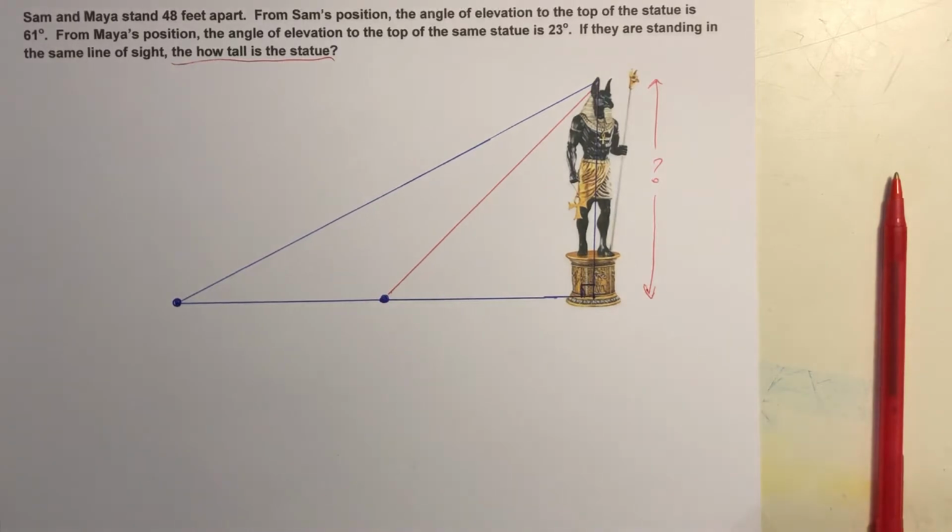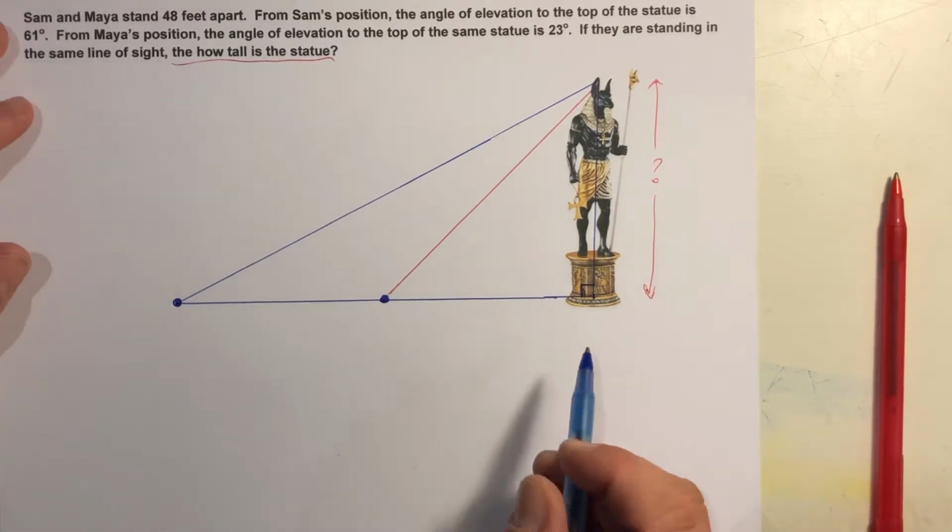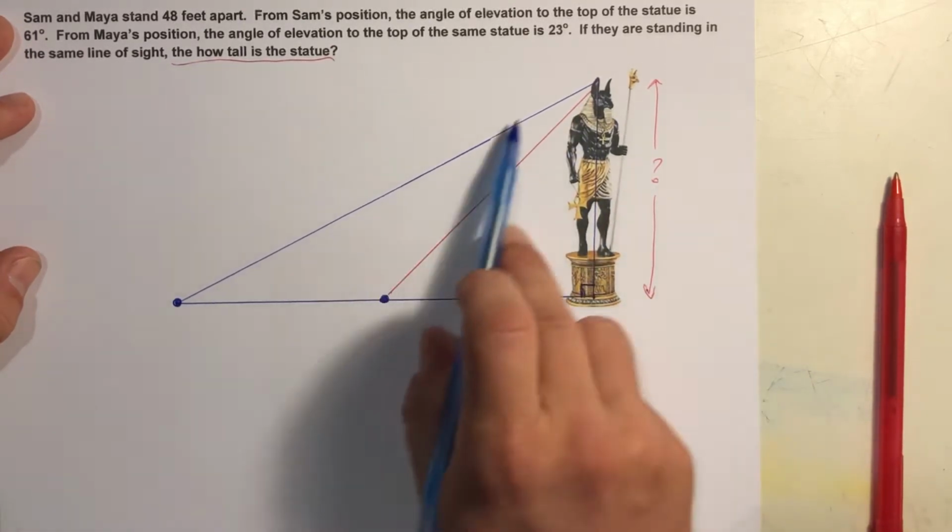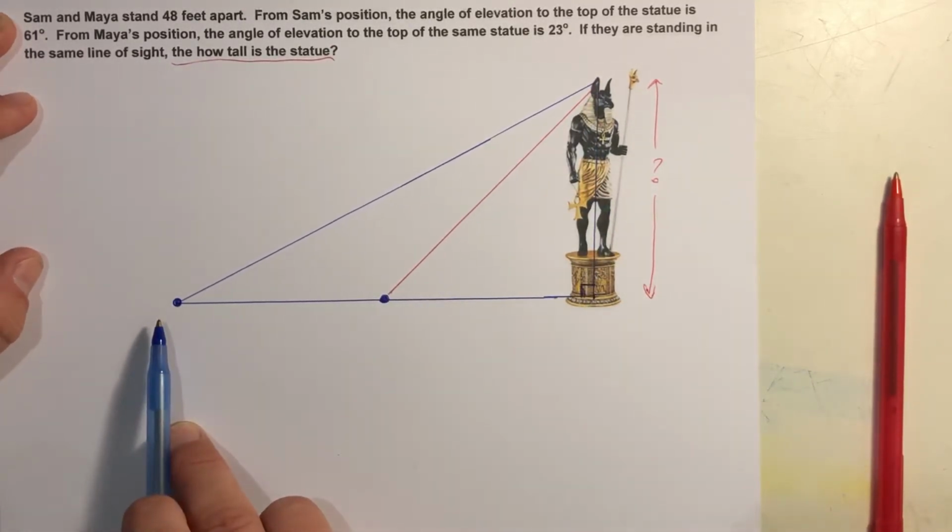There's actually three triangles here, right? There's the outermost triangle, which is a right triangle. Now let's remember, we use SOHCAHTOA for right triangle trigonometry. If it's not a right triangle, then we could use either the law of sines or the law of cosines. So here's what I want to look at.